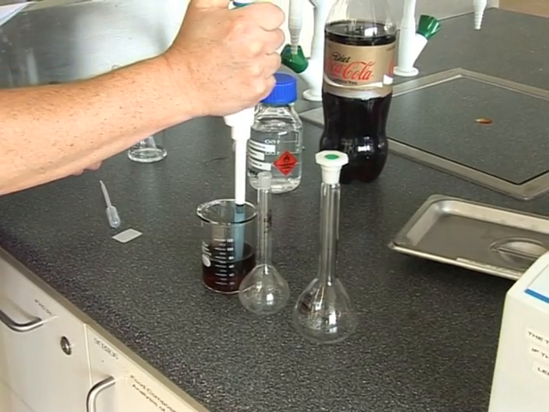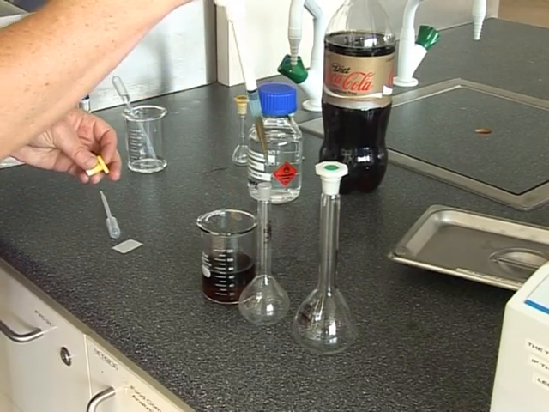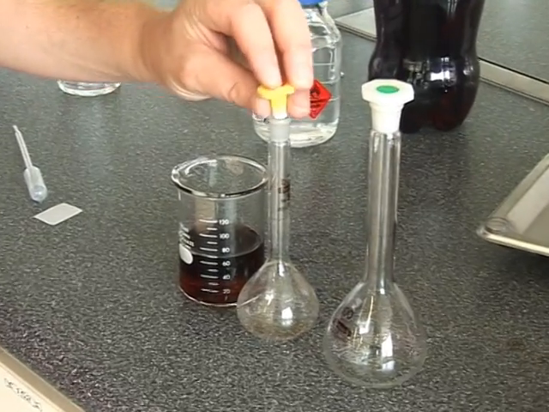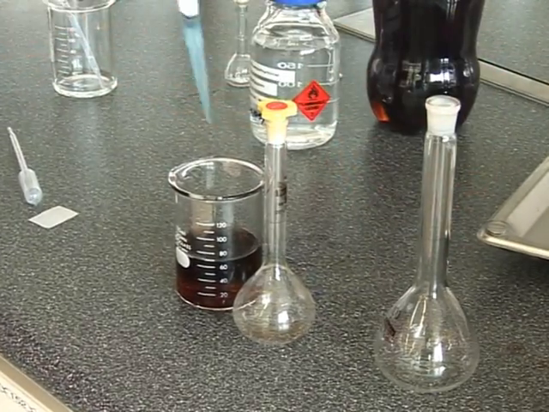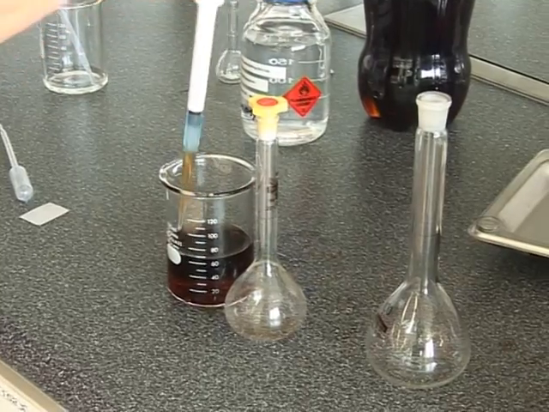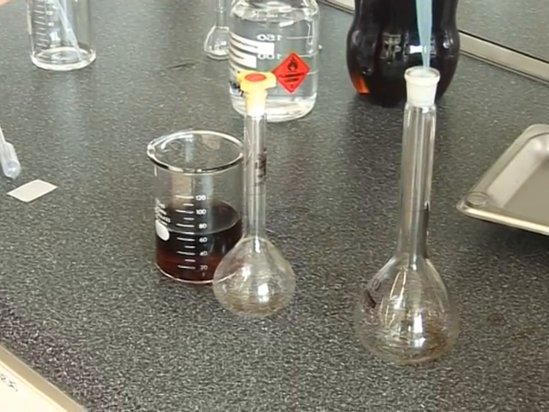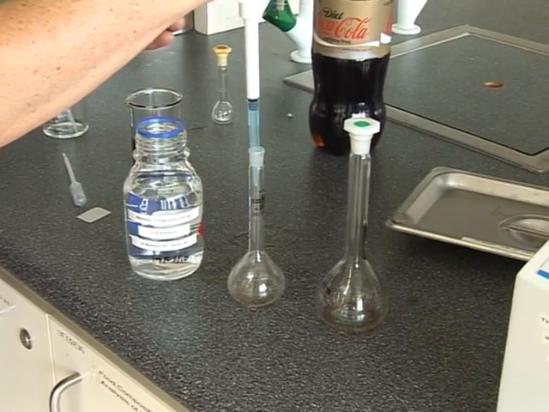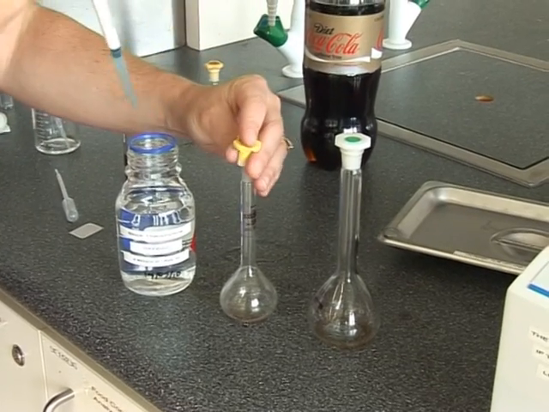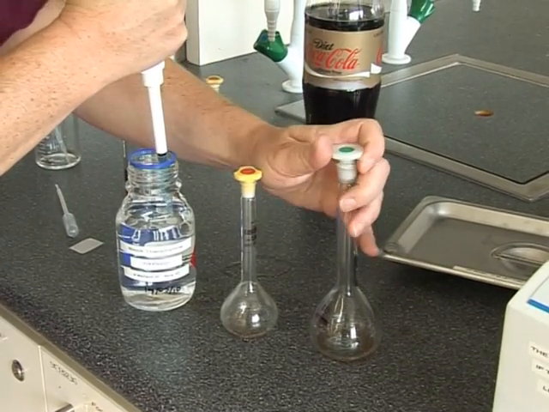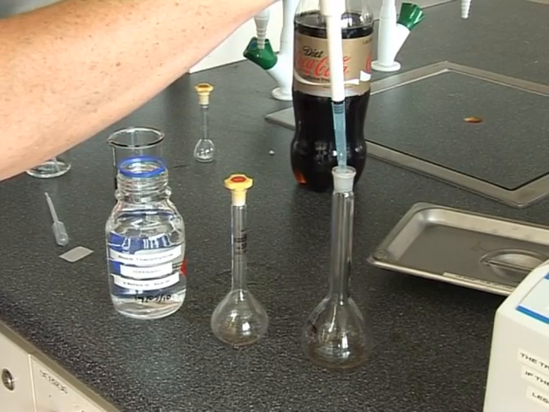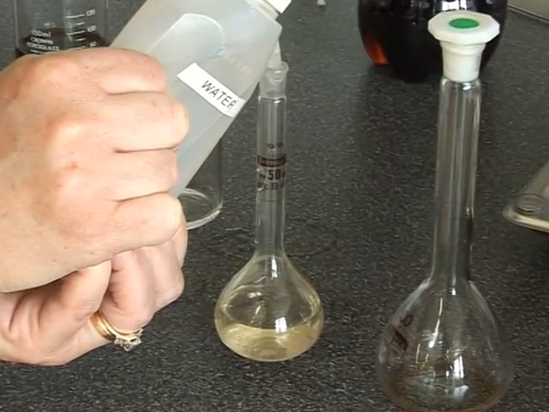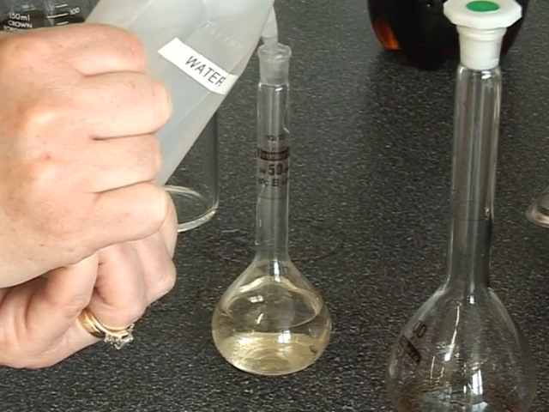You'll need to make a 1 in 50 and a 1 in 100 dilution of each of the soft drinks. Dispense 1 milliliter of the soft drink into a 50 milliliter volumetric flask and another 1 milliliter into a 100 milliliter volumetric flask. The samples also require 20 parts per million theophylline in each flask to act as an internal standard. Calculate the amount of the initial theophylline stock solution required to achieve this concentration in the appropriate volumetric flasks. Make the flasks up to the mark using distilled water.